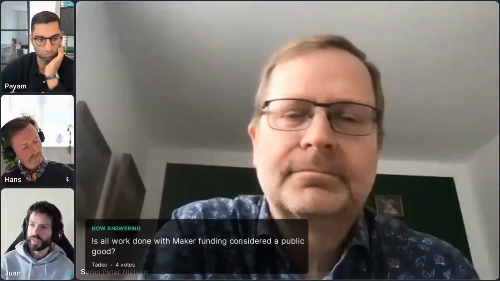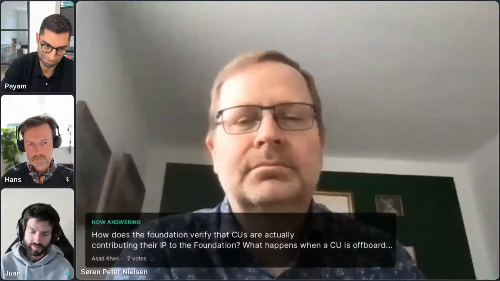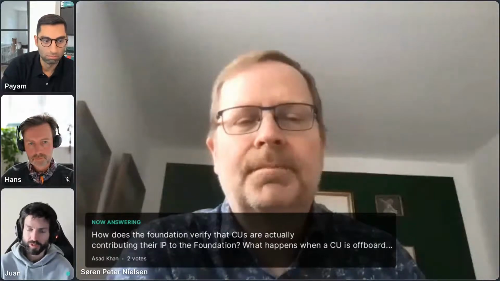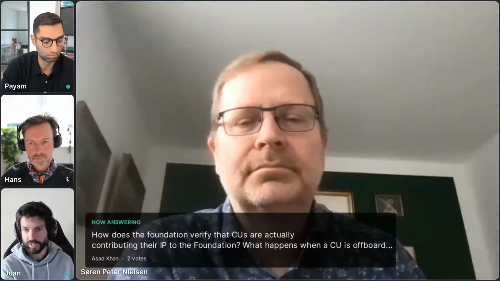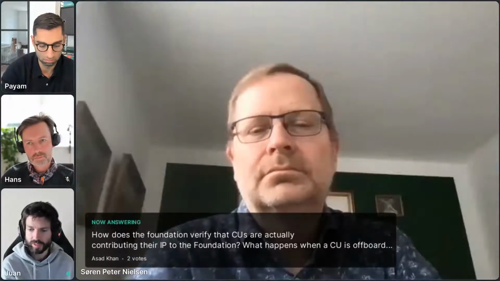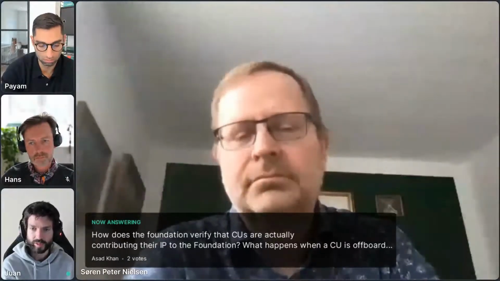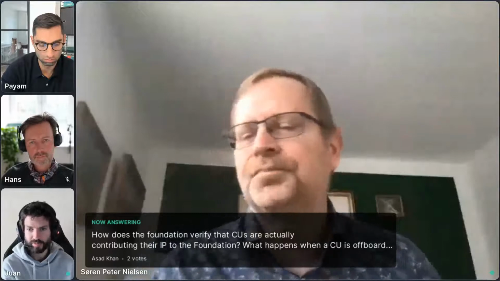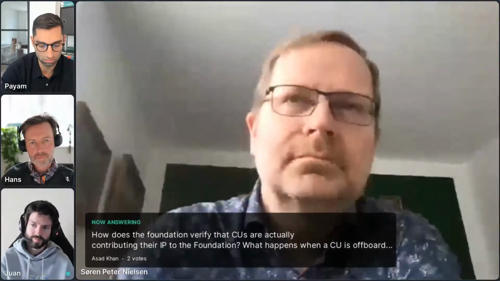Yeah, makes sense. And related to that, Khan is asking, how does the foundation verify that the core units are actually contributing their IP to the foundation? So what happens when a core unit is offboarded? I think this has come up. We had some cases where we're not sure if a core unit that comes in and is funded by the protocol is actually giving the IP to the Maker Foundation. This happened with a core unit that was offboarded, that actually sold the domain when it was bought with money from the protocol. So what happens in those cases?